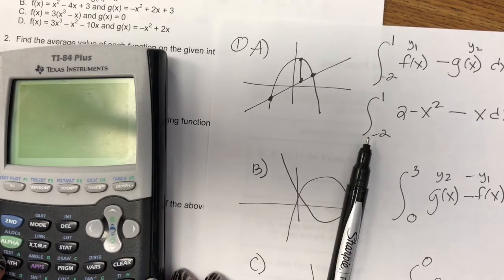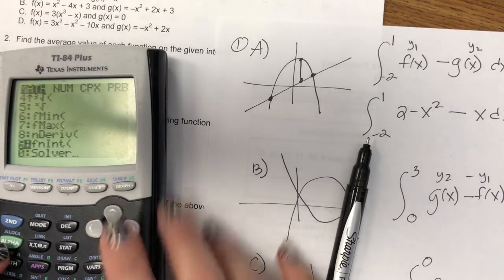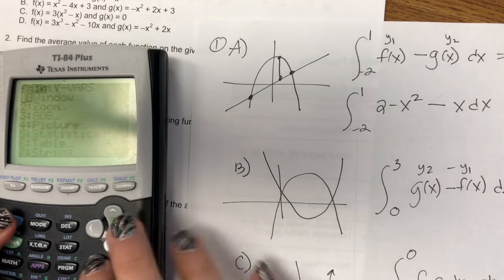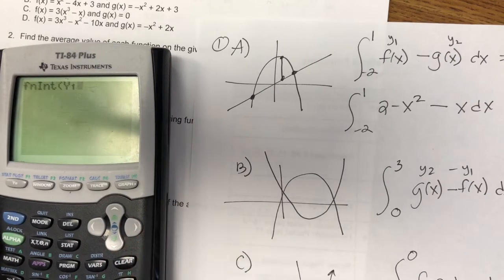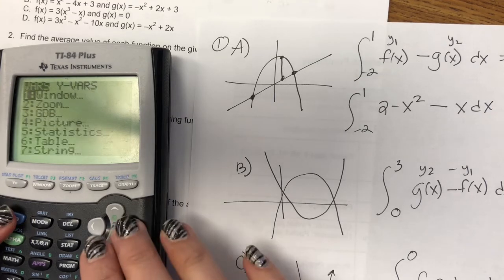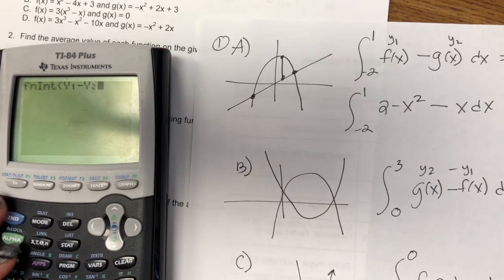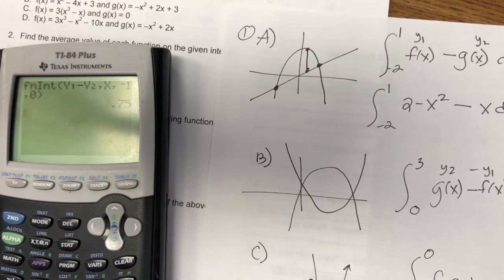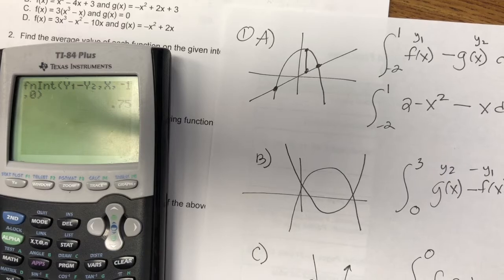Okay. Math, fn int. So I'm going to do y1 minus y2. Now you'll know you've done the wrong order of your y1 and y2 or your f and g if you get a negative value. So that's 0.75.